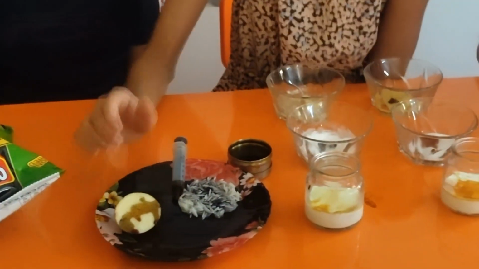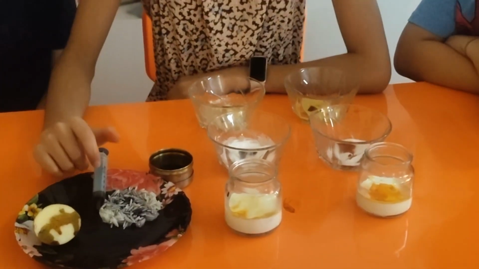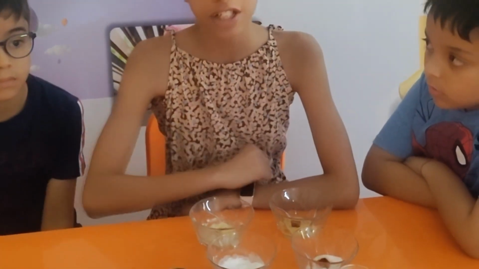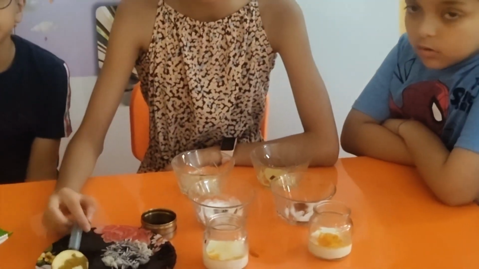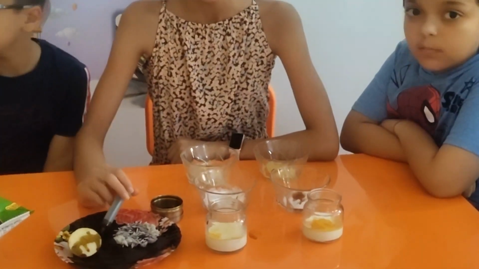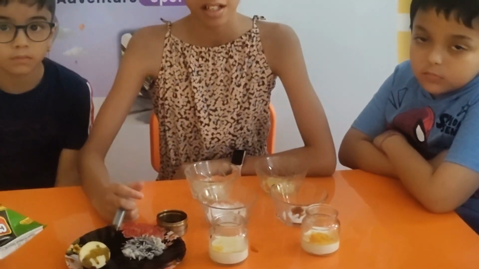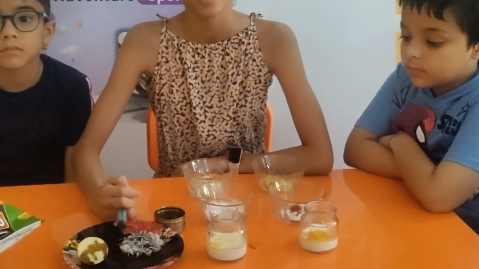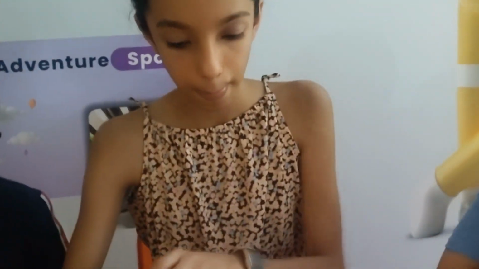Okay. And what did you mix in the milk to prove that it is adulterated? What do the milkmen add in the milk? They add some cornstarch to make the milk thick. Okay. So how will you prove? We added some iodine solution and that will prove that it contains starch. If the cornstarch is added, then what will be the color of the milk which is adulterated? It will be bluish black. Okay. Let's see whether the color is changing.